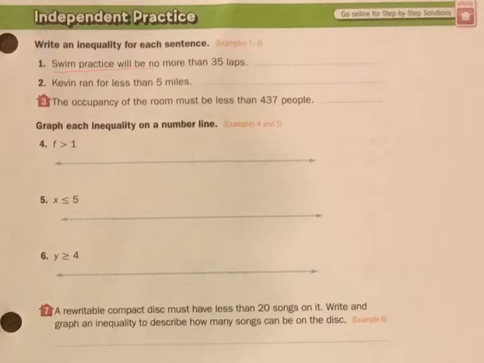Swim practice will be no more than 35 laps. Now it could be more than 35? No, it'll be no more. So it could be 35 laps, but it's going to be no more than that. So I'm going to say P for practice will be, it could be equal, but it's going to be less than. So it'll be no more than 35 laps. P is less than or equal to 35.